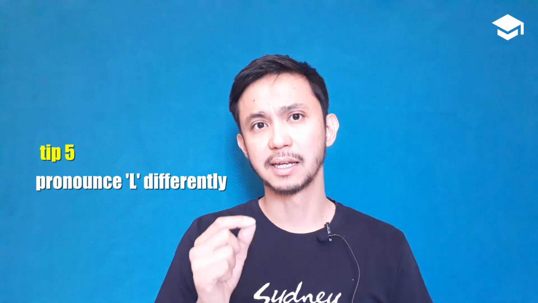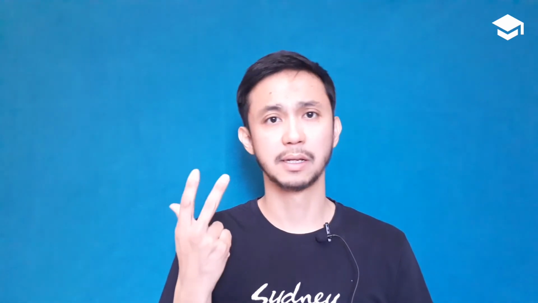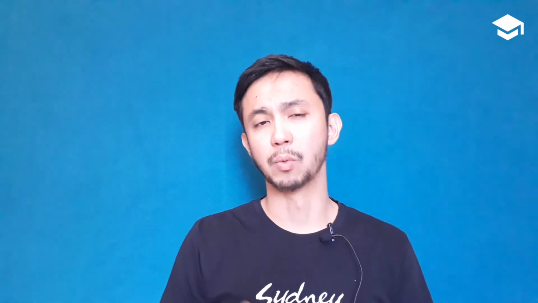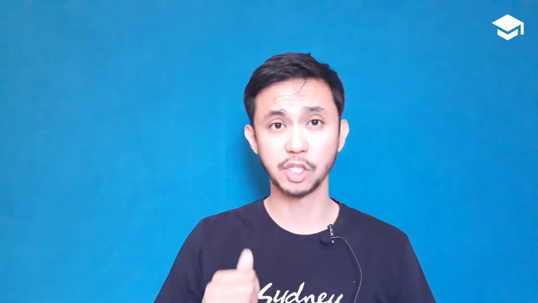Tip number 5, in Australian English, the L letter is a bit different. So L is pronounced a bit differently. So the words kill, pill, still would sound different. Okay, so it's transformed a bit. I'd say it's a bit distorted and it's sort of in between U and L. It's not that clear L, but it's in between U and L. So cool, pool, principle, vowel, nasal.